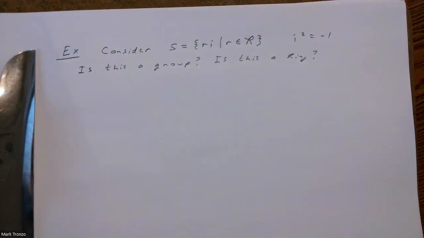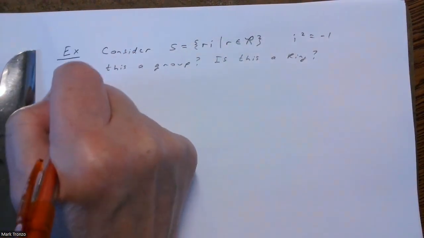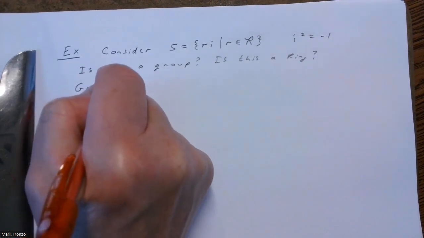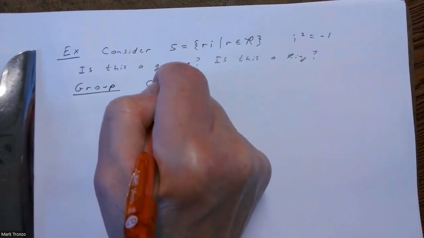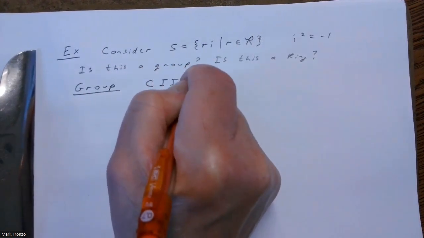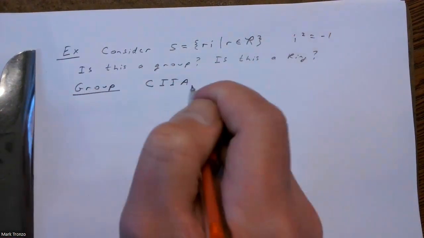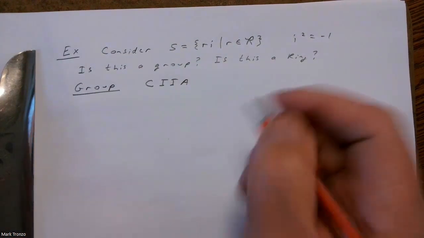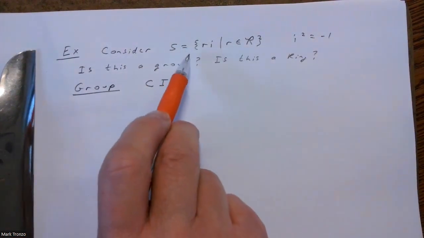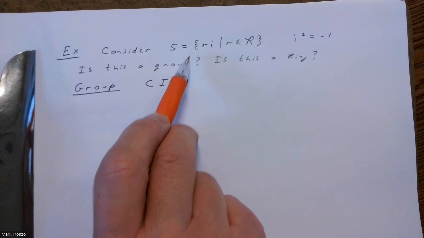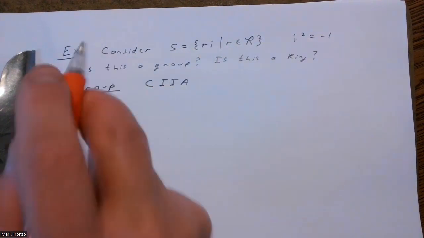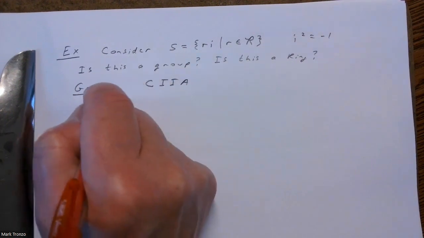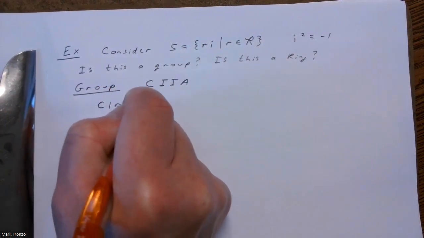And so we'll check. So for a group, remember, we want to check CIIA. And again, we're going to do addition and multiplication. So for the group, we'll consider addition. So C, remember, is closed.